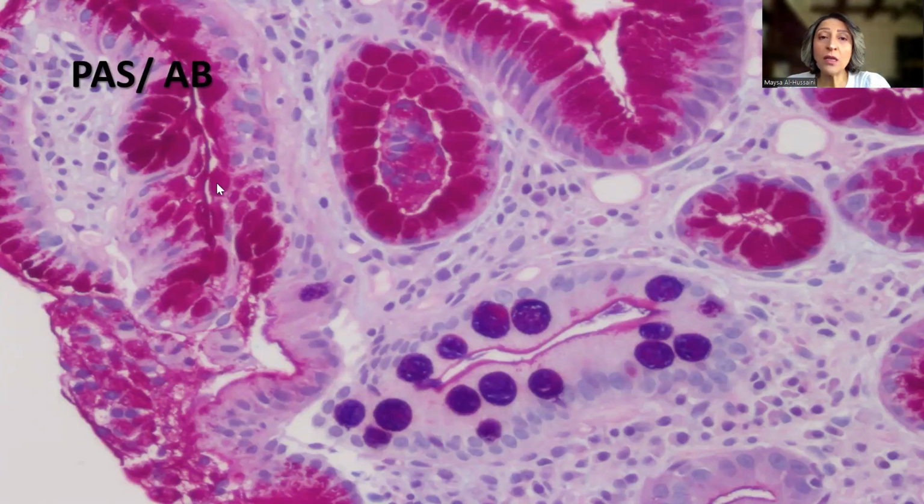This is really very helpful, and we do it combined on the same slide. We ask for PAS Alcian blue on the same slide, and this would be very helpful to sort out the differential diagnosis. This is also useful, for example, in Barrett's esophagus, intestinal metaplasia or not. We utilize the same technique, and it's very helpful.